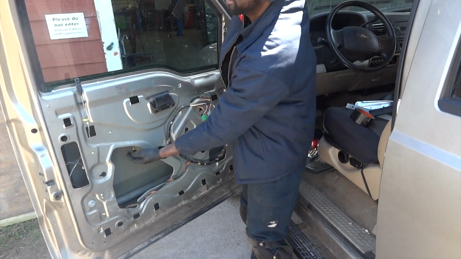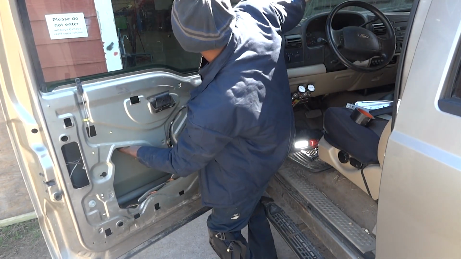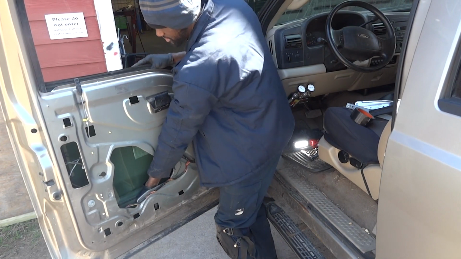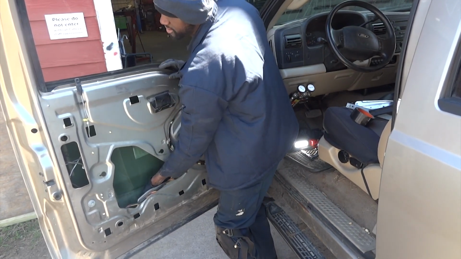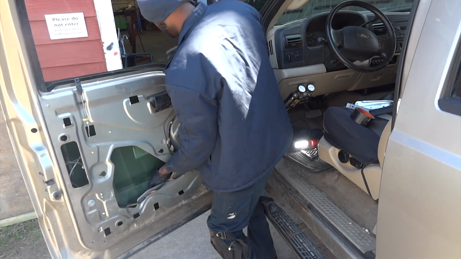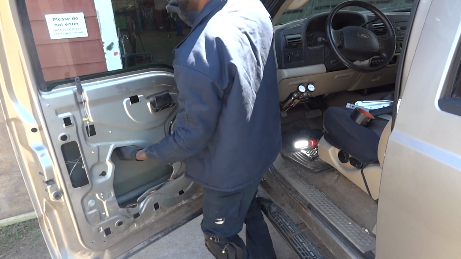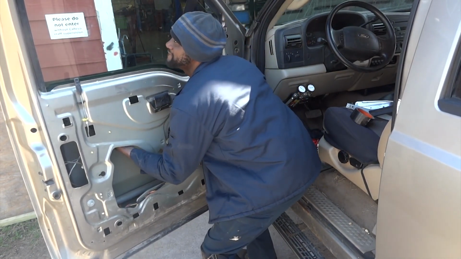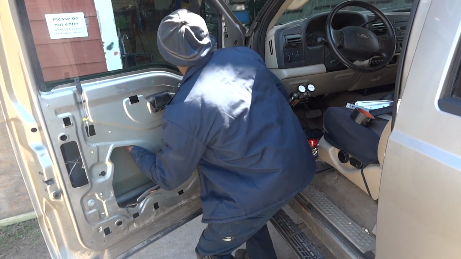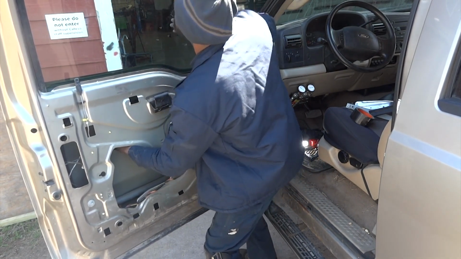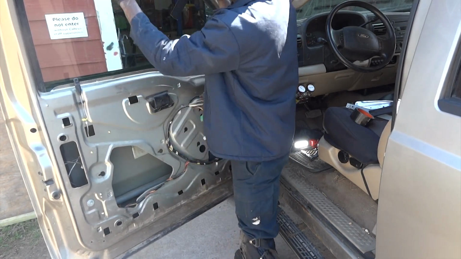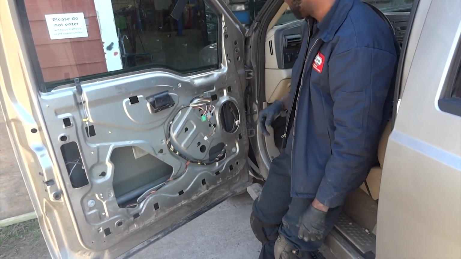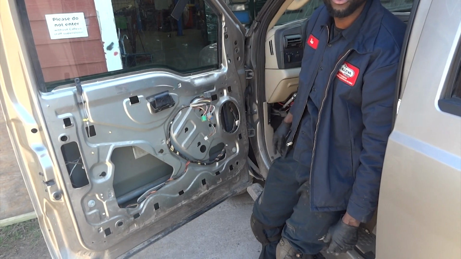I'm gonna lower the window just to make sure that our window is on its track. So that's good. Now we're gonna go up. All right, so that's good. Window is sitting on its track, so we're good. So now I'm gonna reinstall the rear view mirror.